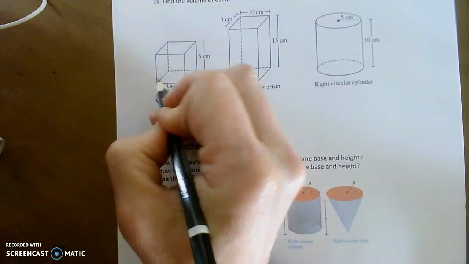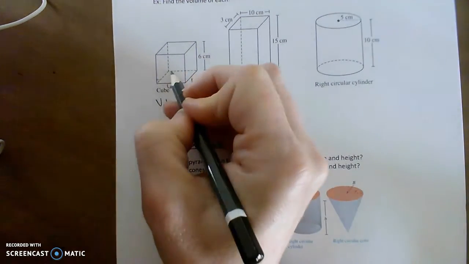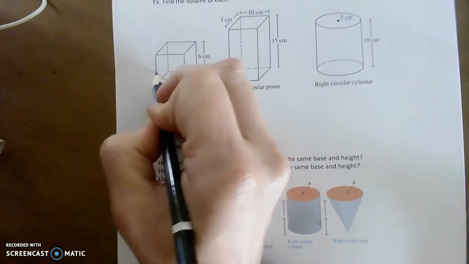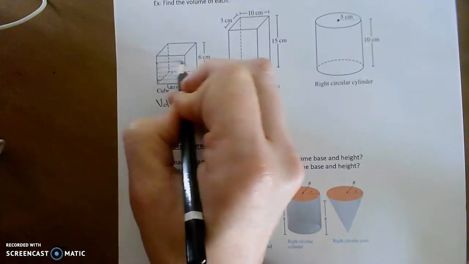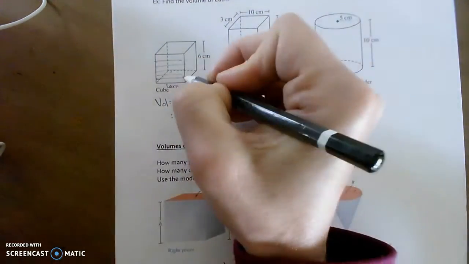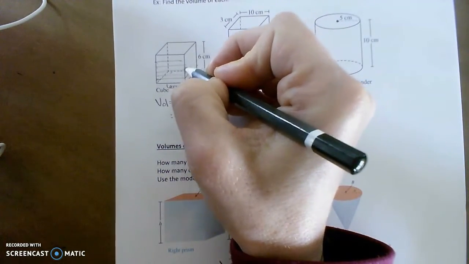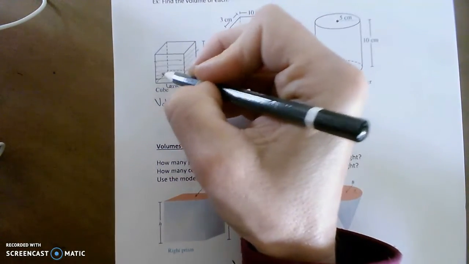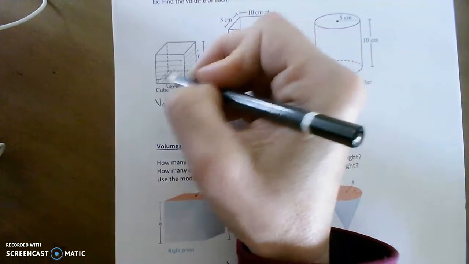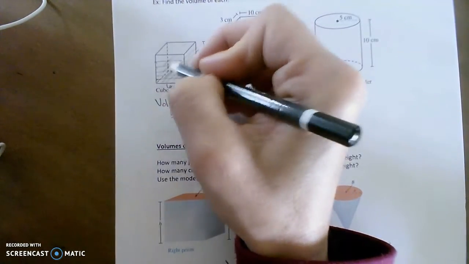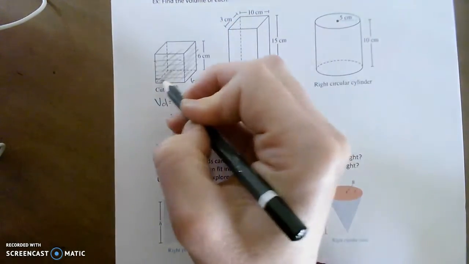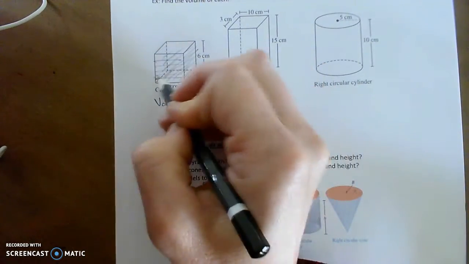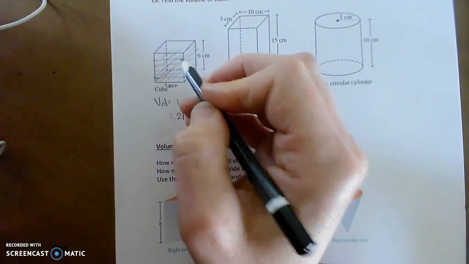So cubic centimeters. So you imagine, again, that you've got 1, 2, 3, 6 layers high. And in each one of these layers, you've got 36 cubes on the first layer, 36 cubes on the second layer, all the way up to 6 layers.